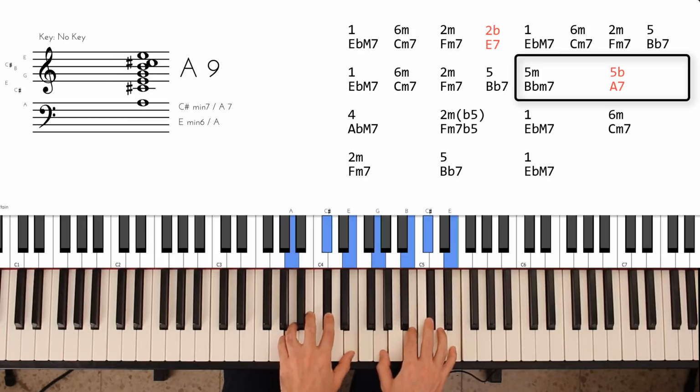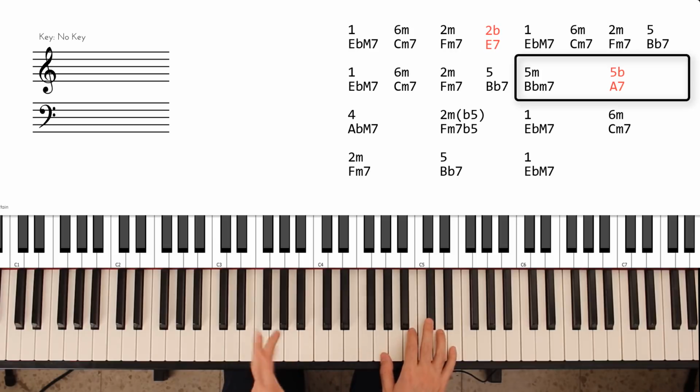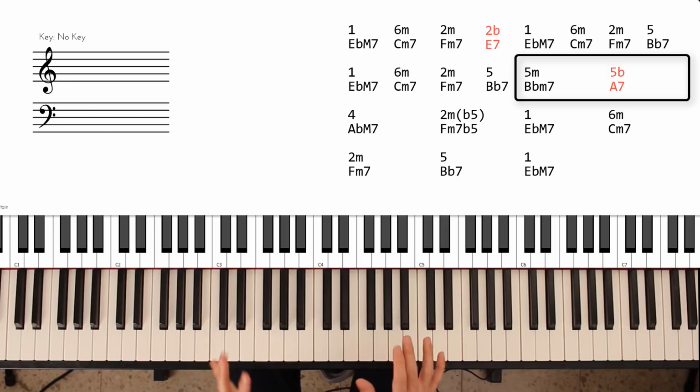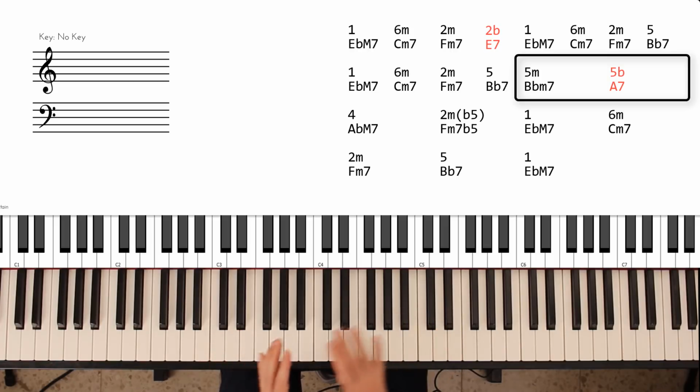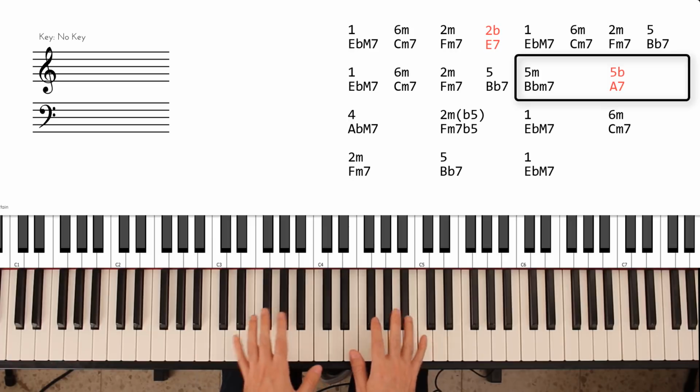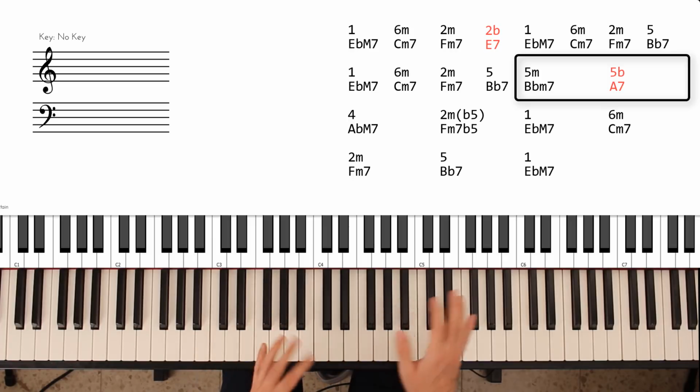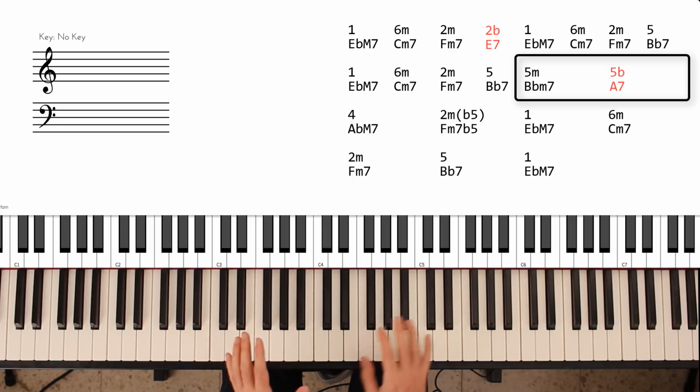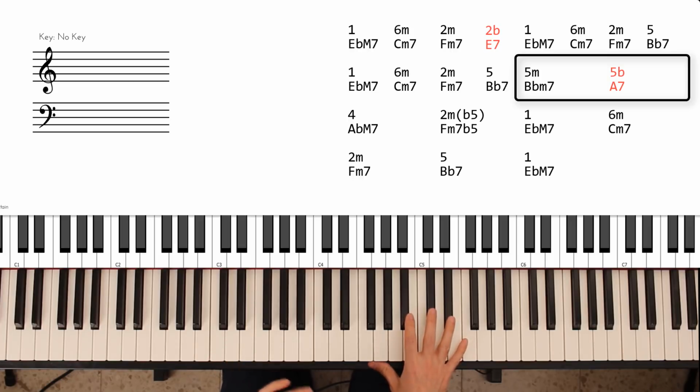Actually, I played an A dominant 9 here, but it still doesn't sound that great. Again, the magic is in the voicing, and you have to really work at this. Before starting this video, I actually sat down and tried out different combinations, and some of them sounded good and some of them didn't sound that good. So there's no magic solution.